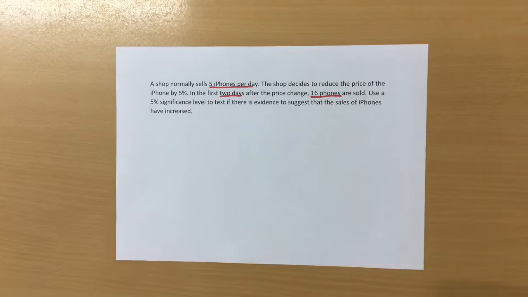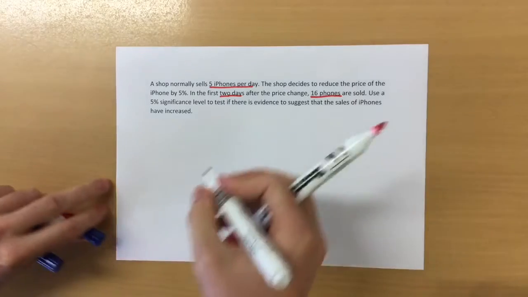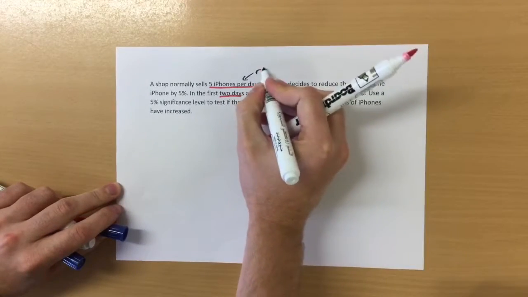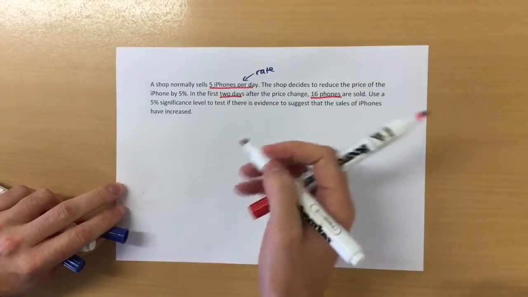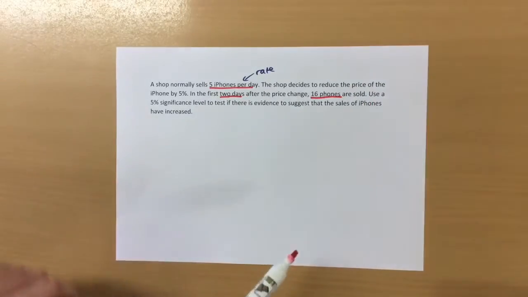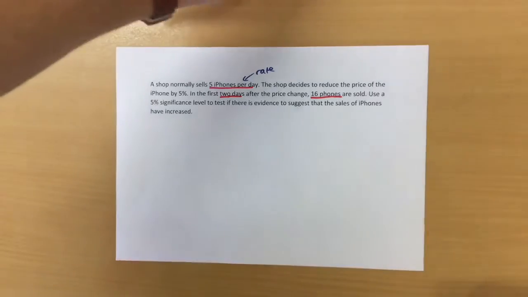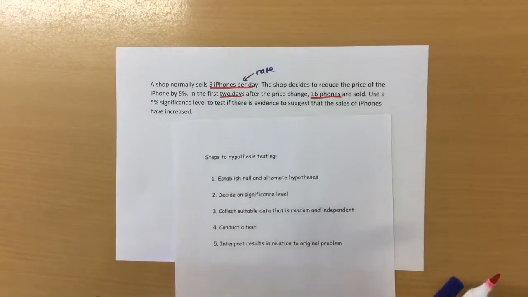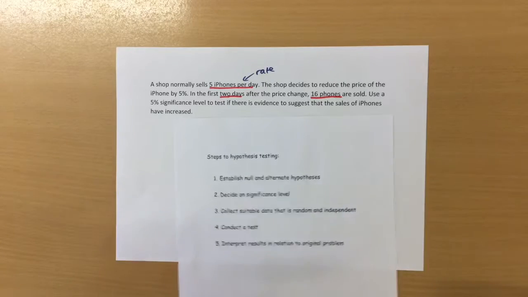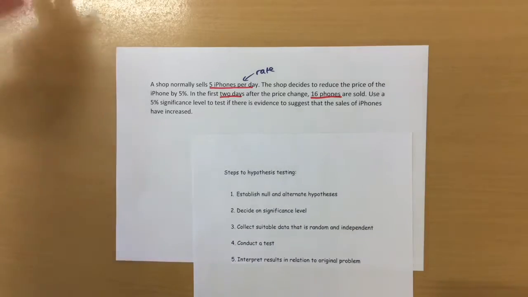Okay, well, the first thing to decide is the type of distribution. Now, per day, this is a rate, and the rate is 5 iPhones per day, which means we're looking at a Poisson distribution. So looking at rates and the Poisson distribution, establishing the null and alternate hypotheses is our first job.